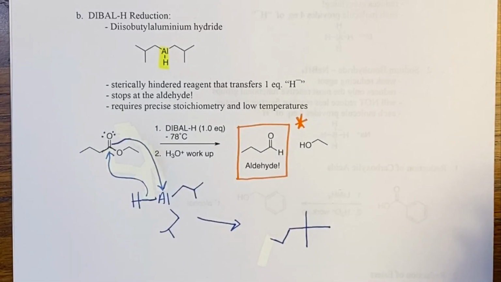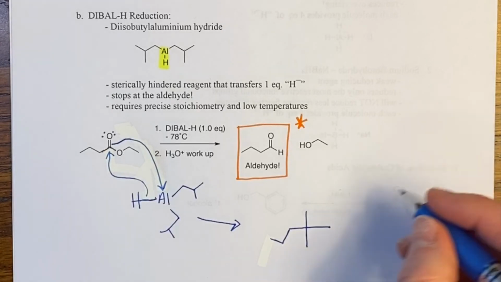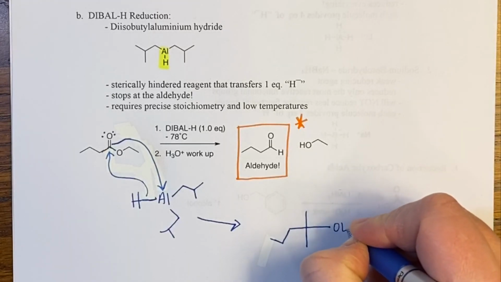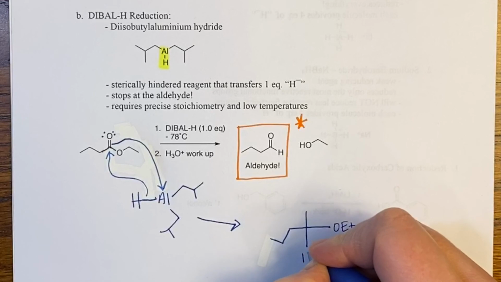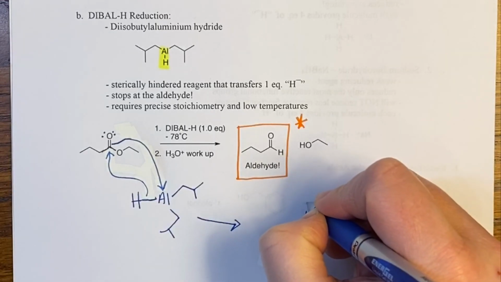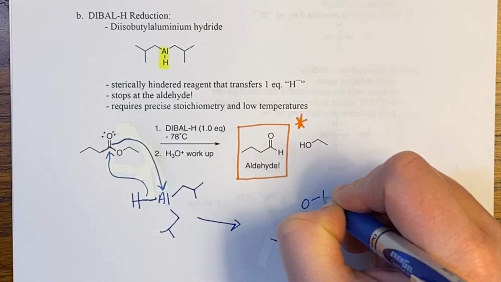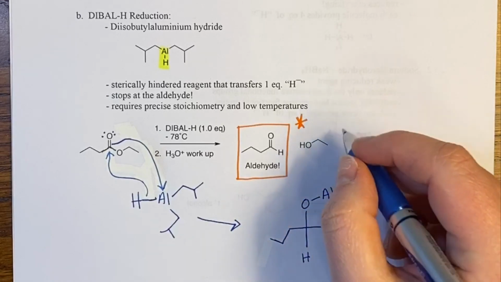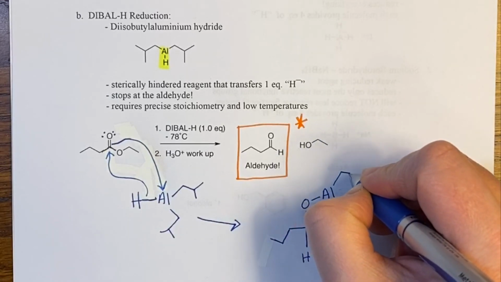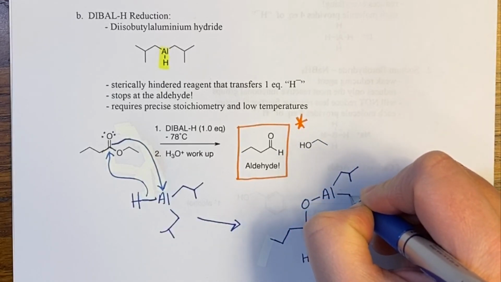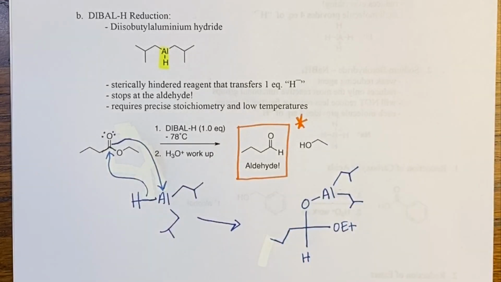That will give us a tetrahedral intermediate where I have my alkyl group, my ethoxy group, the new hydrogen that I added, and now my oxygen that's bonded to my aluminum with my two isobutyl groups, like so. This is a tetrahedral intermediate that will collapse.